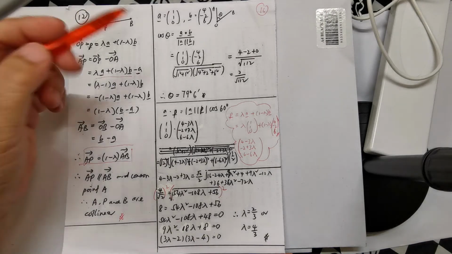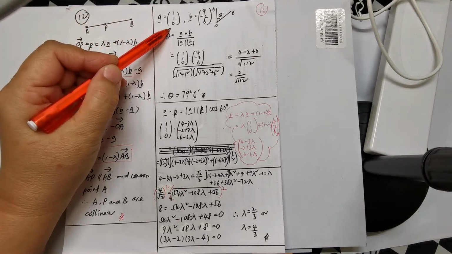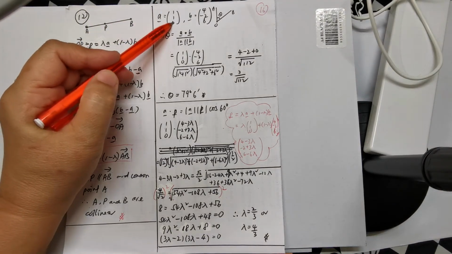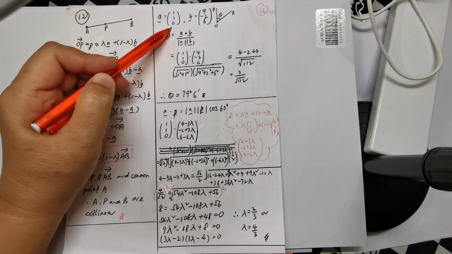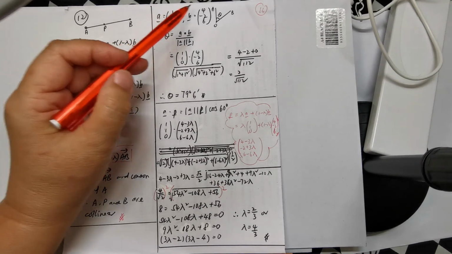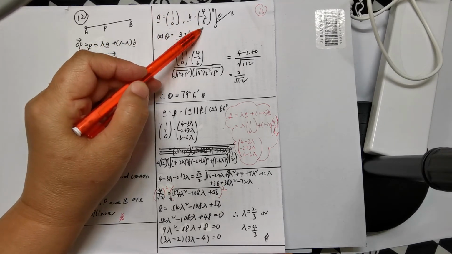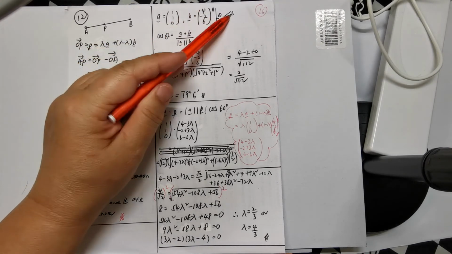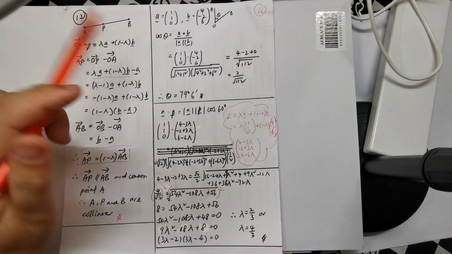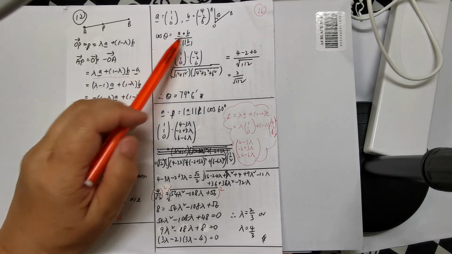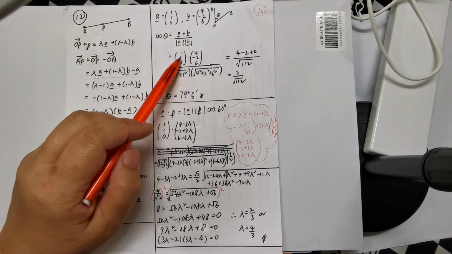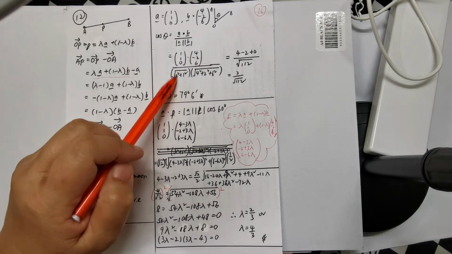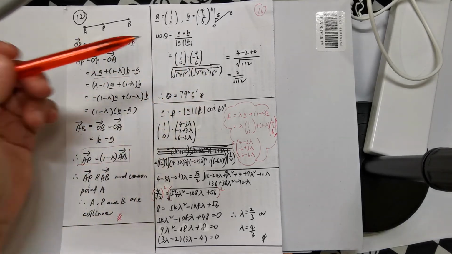Second part, you are given vector a is i plus j. So no k, this one is 0. Vector b is 4, negative 2, 6, like this. The question wants you to find the angle between OA and OB. So use the formula, cos theta equals a dot b over modulus a times modulus b. This is a dot b, this is modulus a, this is modulus b. Just calculate.